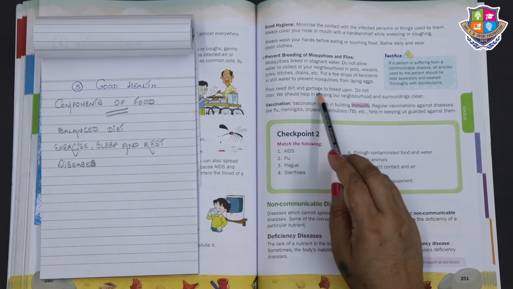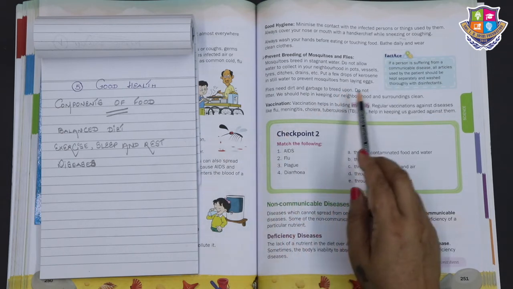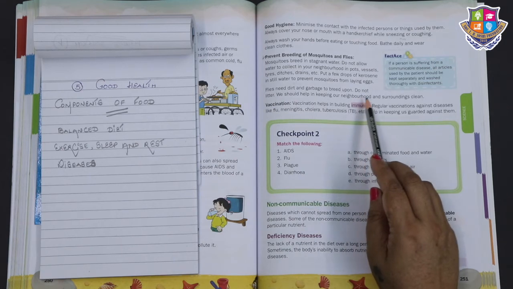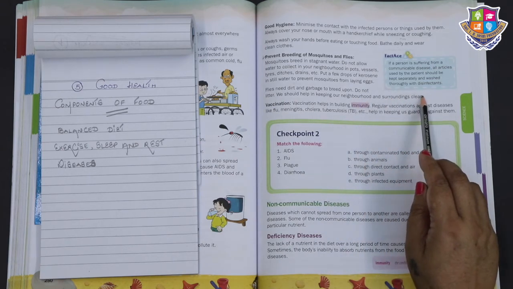Flies need dirt and garbage to breed upon. Do not litter. We should help in keeping our neighborhood and surroundings clean.